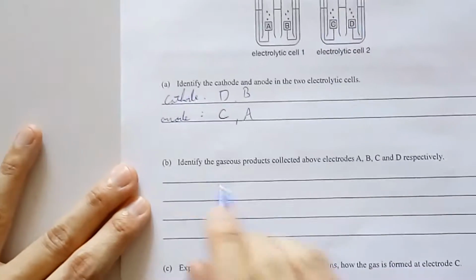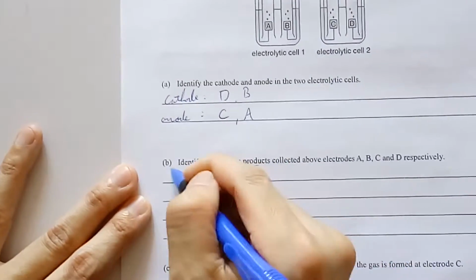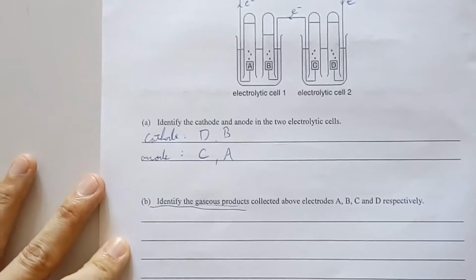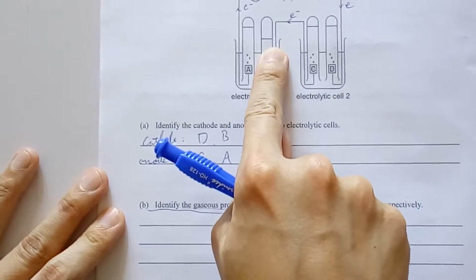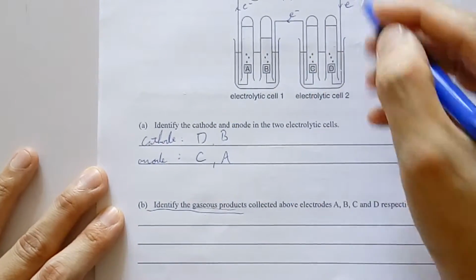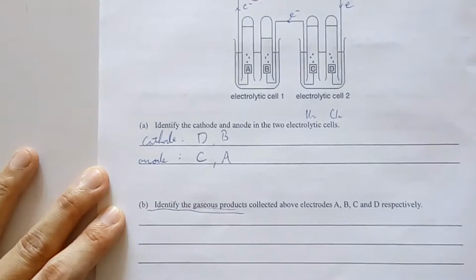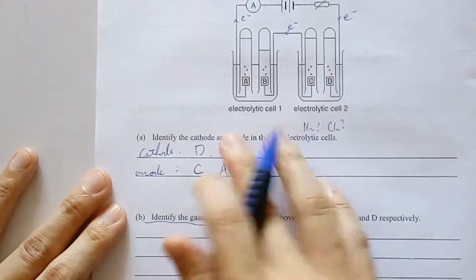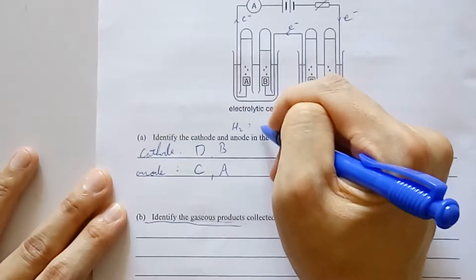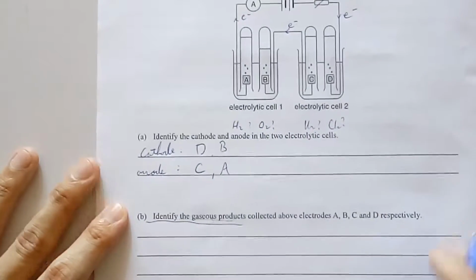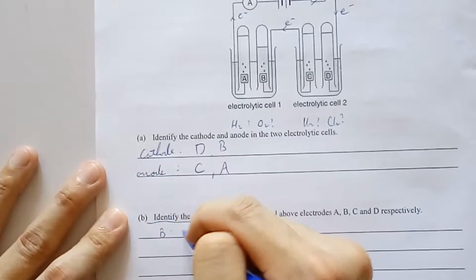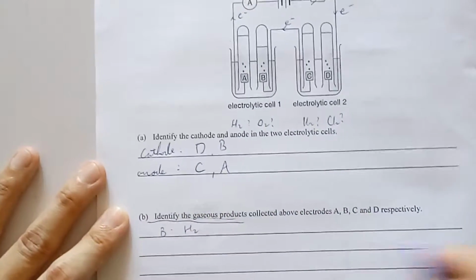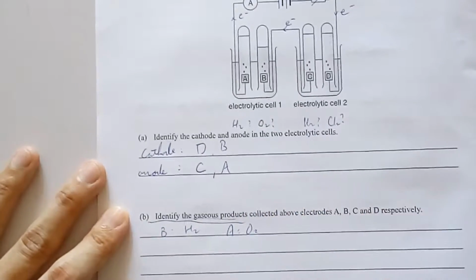Easy. The second one is identify the gaseous product. You have two choices, either from the half equation, or the simpler case is from the volume. This one is 1 to 1, that means one of them is hydrogen and one of them is chlorine, but we have no idea which is which. And here one of them should be hydrogen and one of them should be oxygen. B has the larger volume, so B should be hydrogen, and then A should be oxygen.